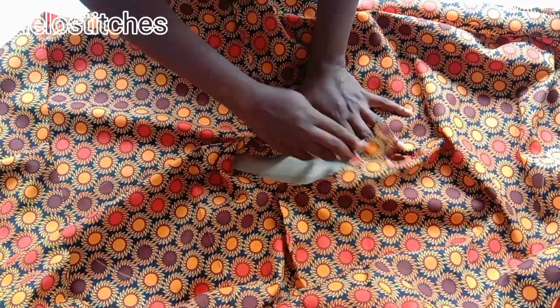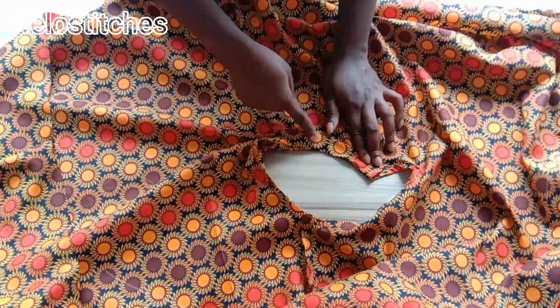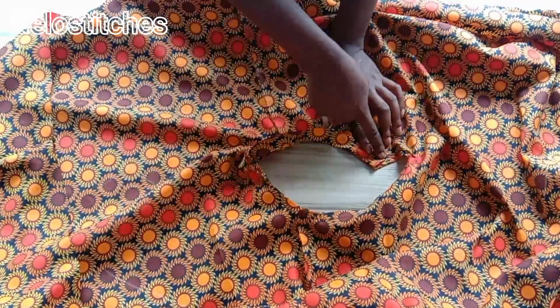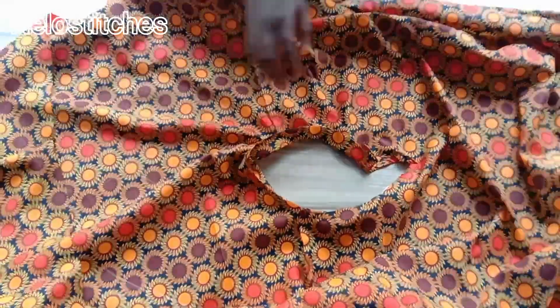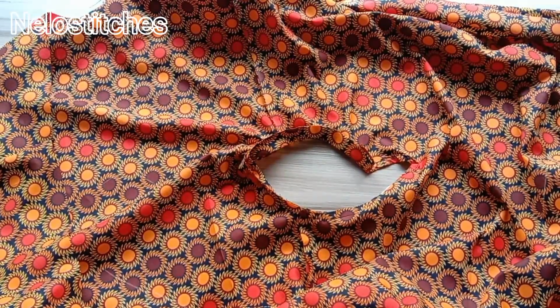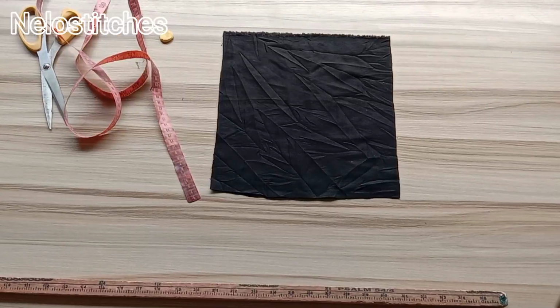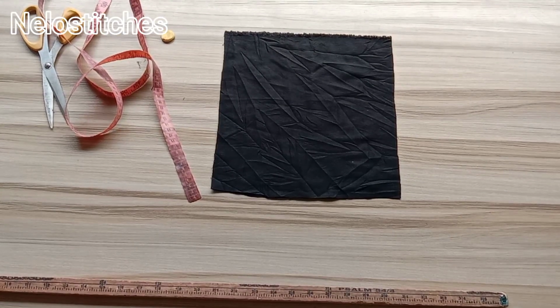Okay, so you're going to fold in the little remaining one inside, and then you top stitch at the tip, because a rope is going to pass inside here. Okay, a rope is going to pass inside. So after sewing that, we'll move to the pocket.